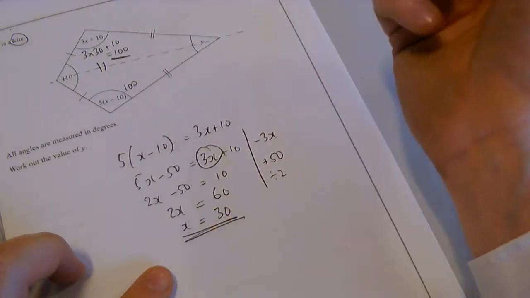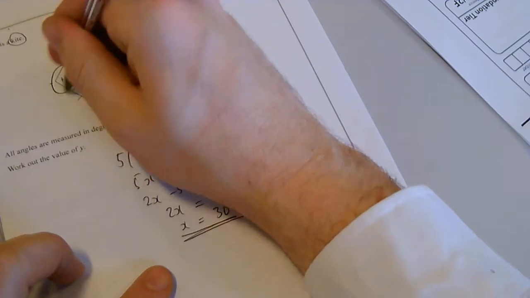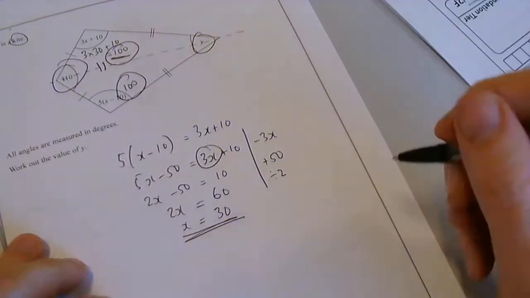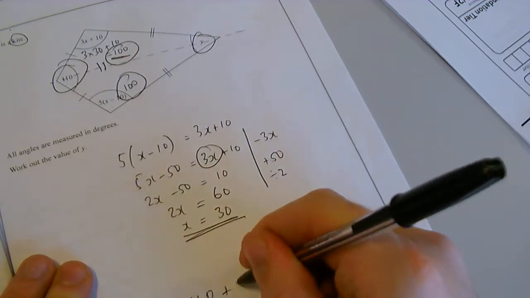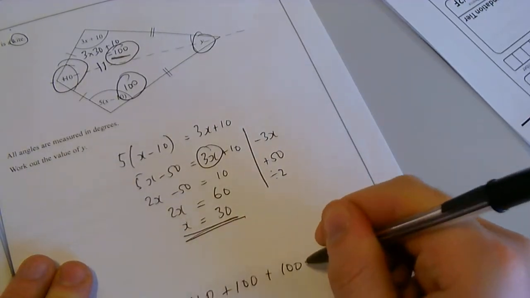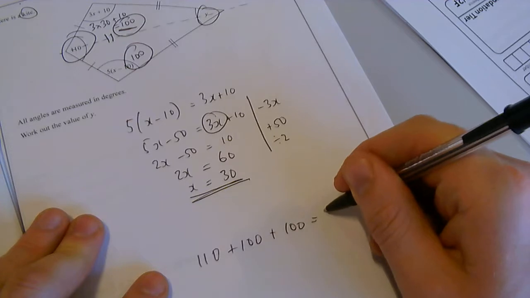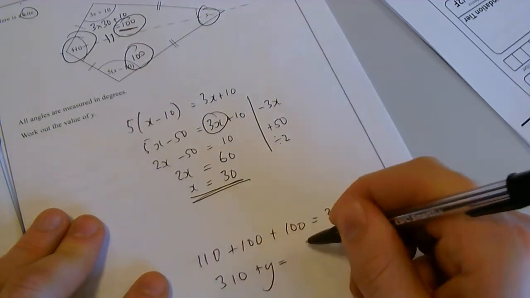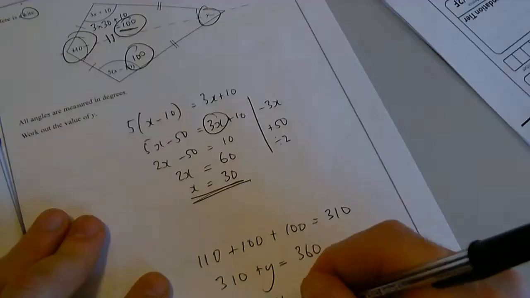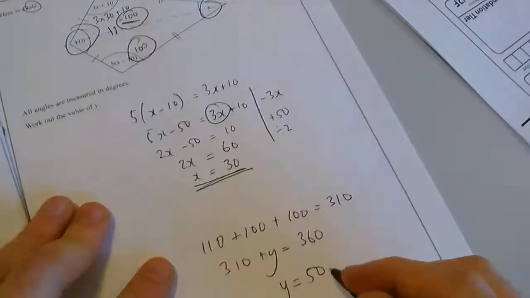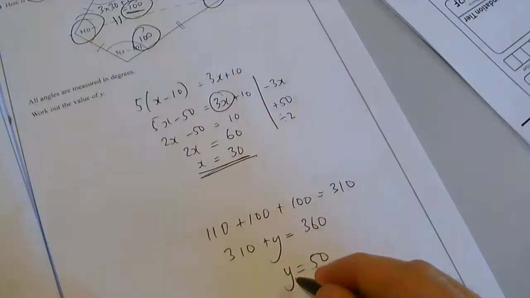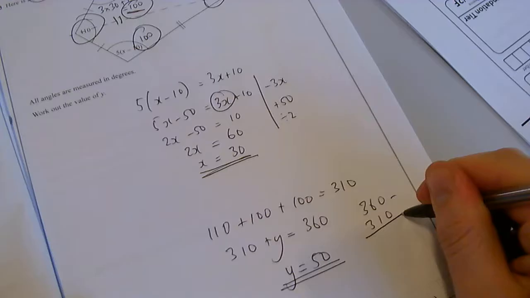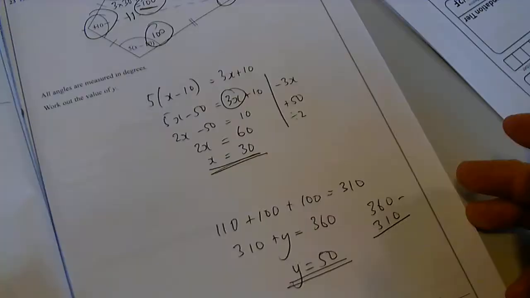So now I've got 3 angles in a quadrilateral. I've got 110, I've got 2 hundreds, and y. So if I add these up, I get 310. We know that 310 add y should equal 360, so y must be 50. So you can do 360 take away 50, or 360 take away 310 or whatever. In actual fact, if you show that, you might get a bit of credit if you use the wrong value, to be honest. There you go.